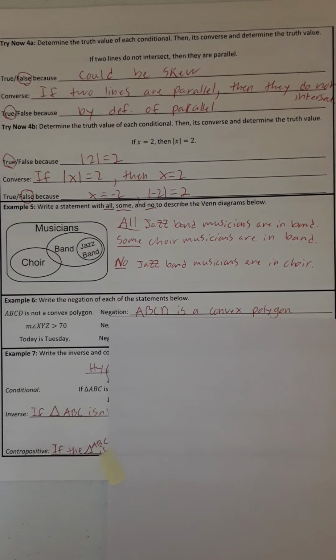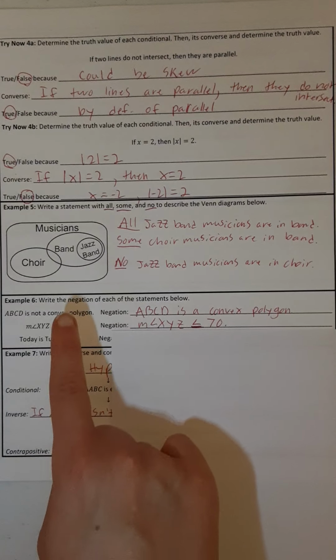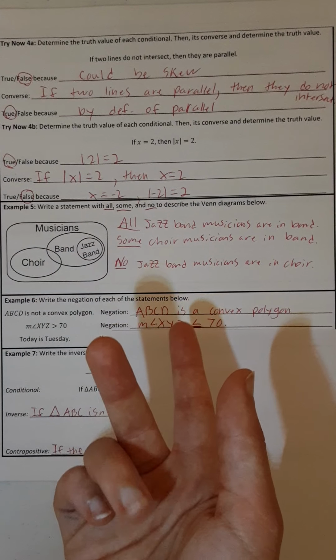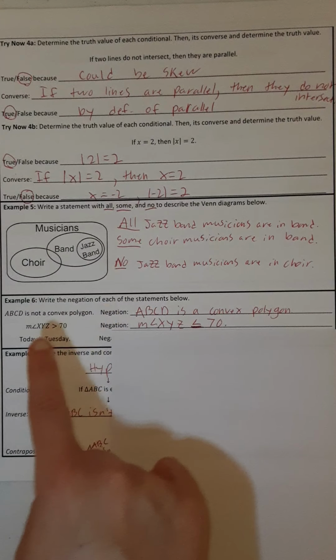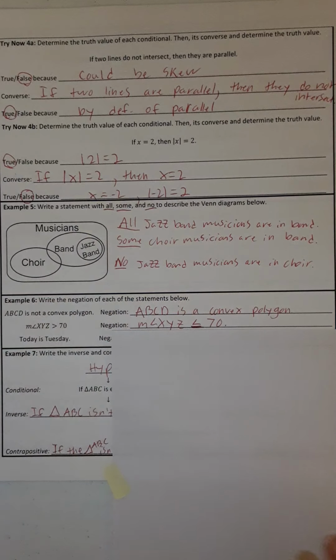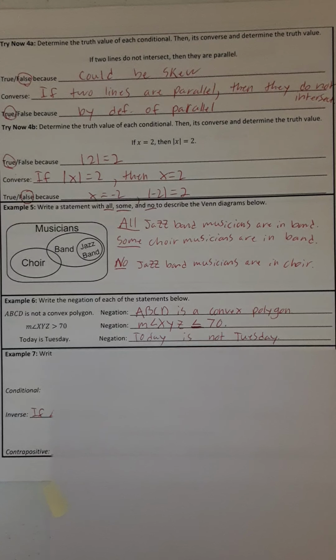This one, the measure of angle XYZ is greater than 70. Instead of being greater than 70, it's going to be less than or equal to 70. That is the opposite. So for inequalities, to find the opposite, to negate, you always flip the inequality, and then if it doesn't have an "or equal to" part of it, you add it, and if it does, you take it away. And then lastly, today is Tuesday simply negates to today is not Tuesday.